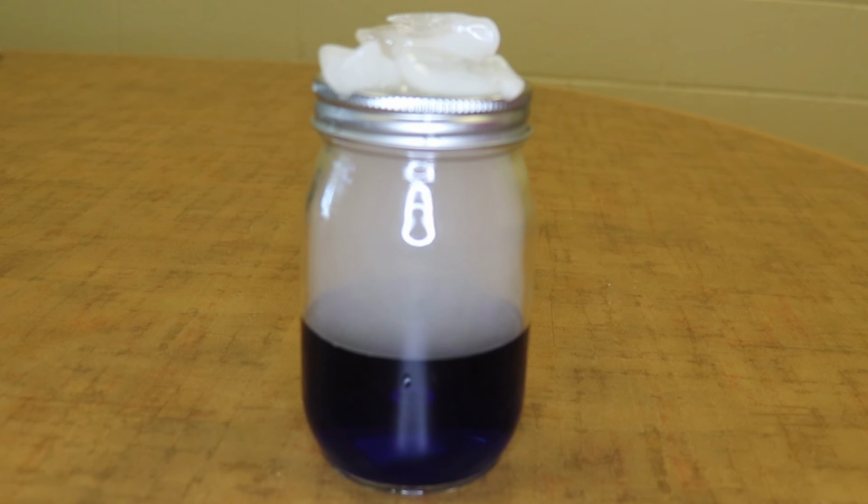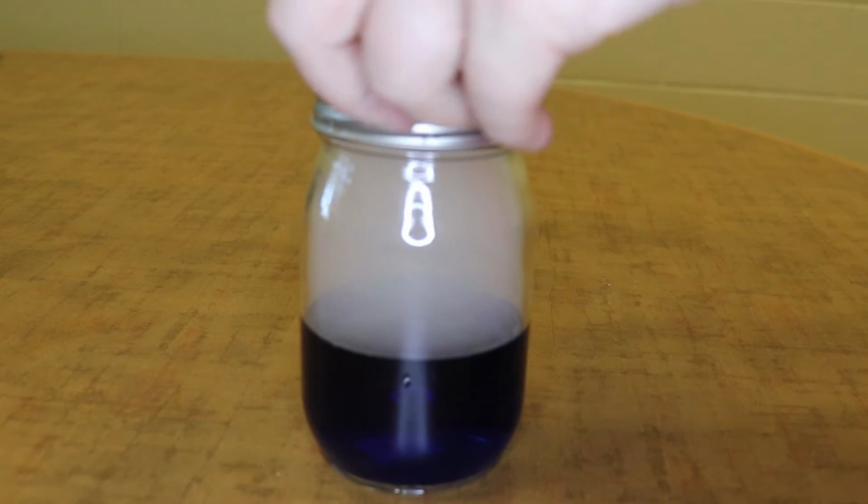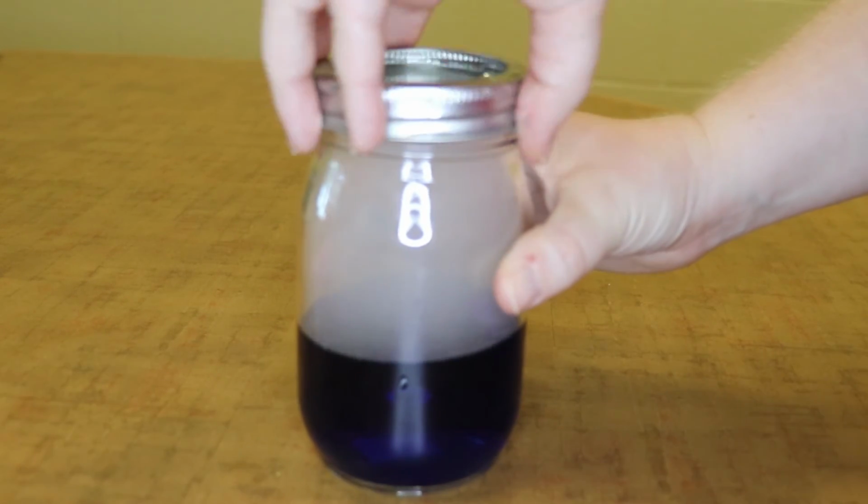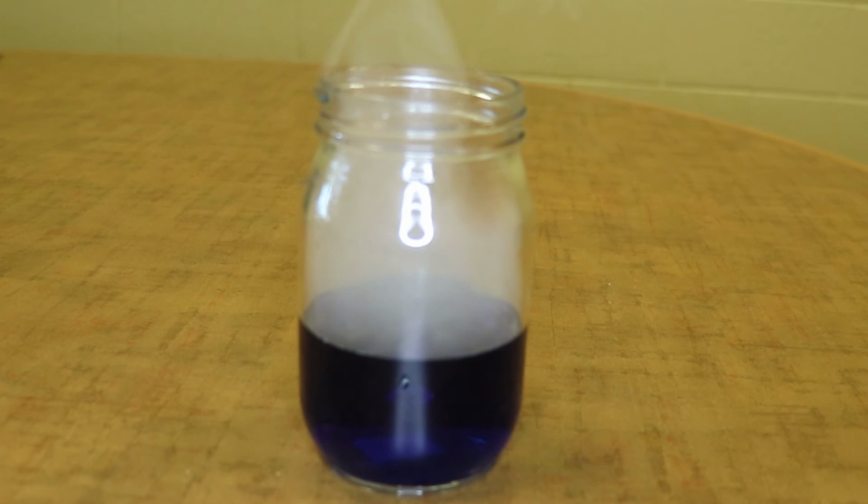If you observe the cloud carefully, you'll notice that it swirls around the jar. This swirling is caused by a convection current of warm air rising and cold air sinking. After observing the cloud in the jar, remove the lid and watch the cloud move out of the jar.